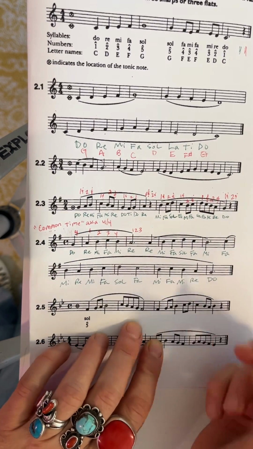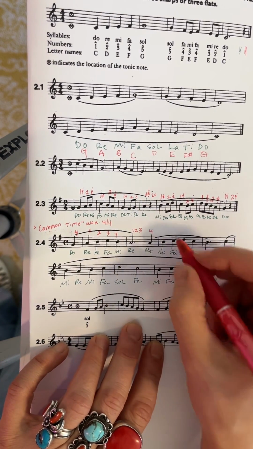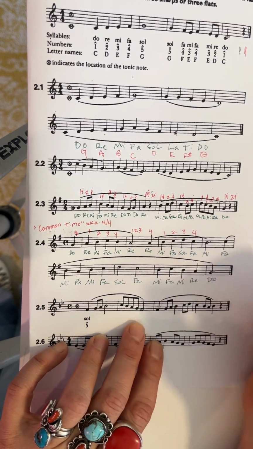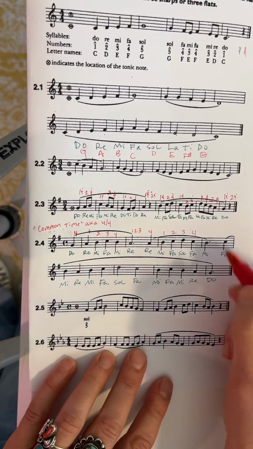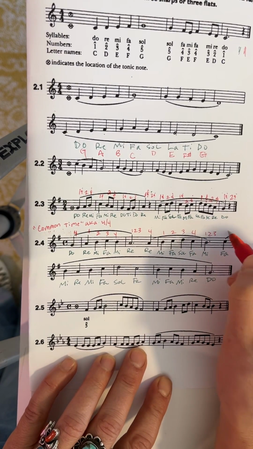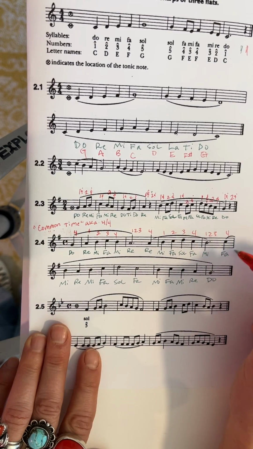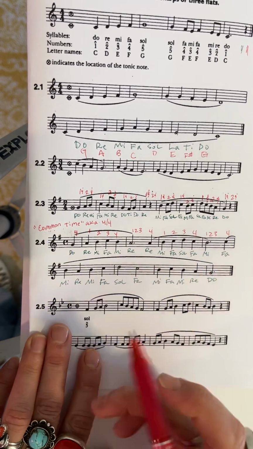This gets beat 4. All quarter notes. They each get 1 entire beat. Ooh, dotted half again. So that's gonna get 3 beats. Quarter note falls on beat 4. Second line, we keep going because we don't have the little end bar, so we know it's a 2-line song.